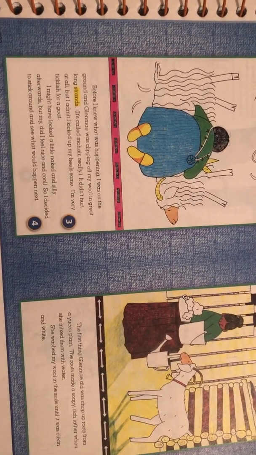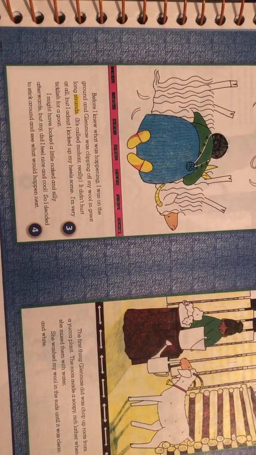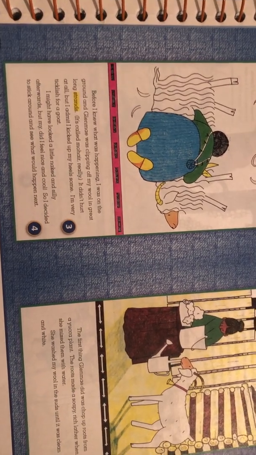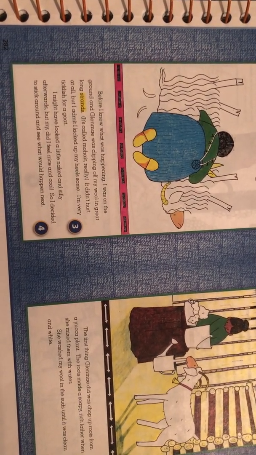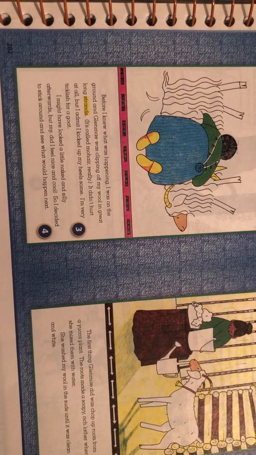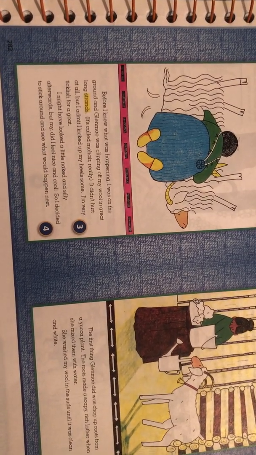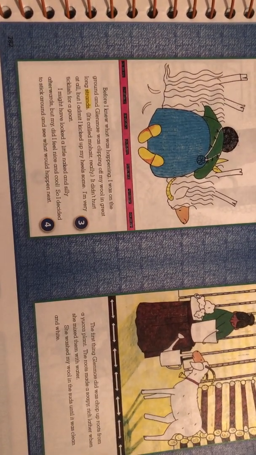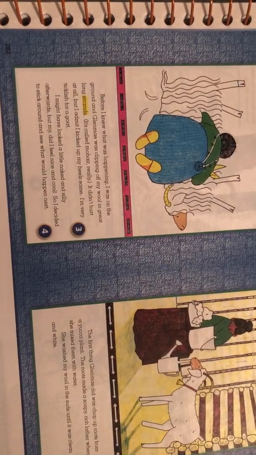"It didn't hurt at all, but I admit I kicked up my heels some. I'm very ticklish for a goat. I might have looked a little naked and silly afterwards, but my, did I feel nice and cool. So I decided to stick around and see what would happen next."